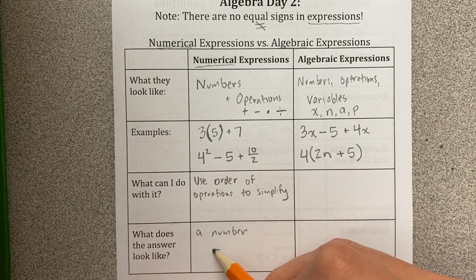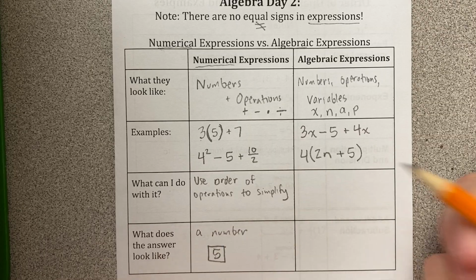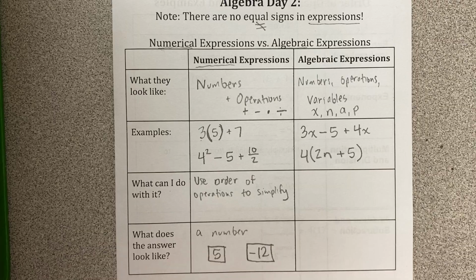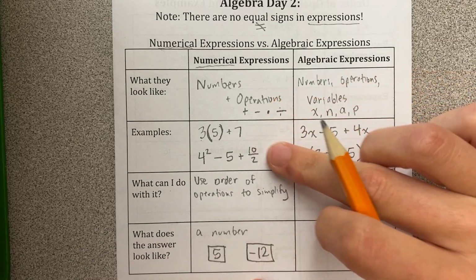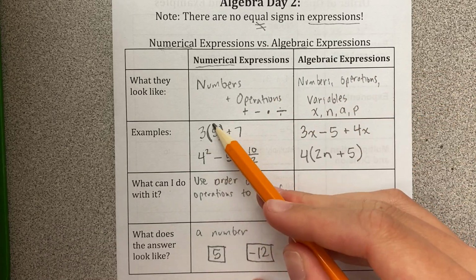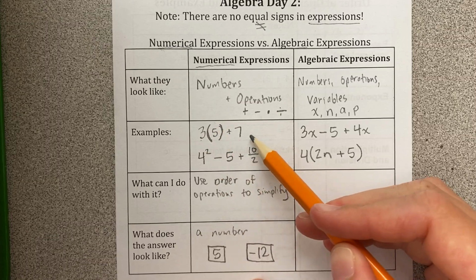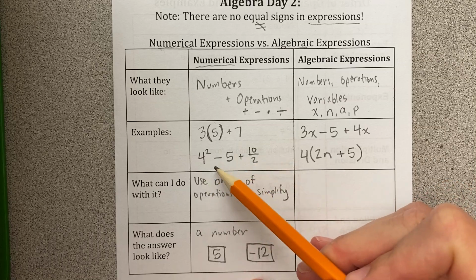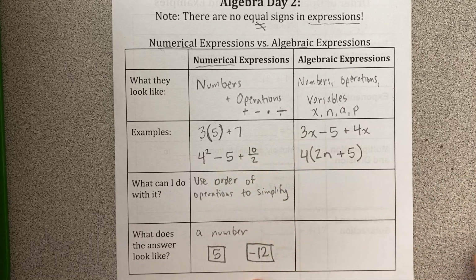Like the answer might be 5. There's my answer. I box my answer, 5. Maybe the answer is -12, and I box my answer. This is what the answer looks like when I'm done simplifying. Like here, I would multiply first. I would do 15 plus 7. I would get 22. Done. That would be my answer. Right here, I would do my exponents first, then my division, then my addition and subtraction. I would get an answer, and that would be my answer.